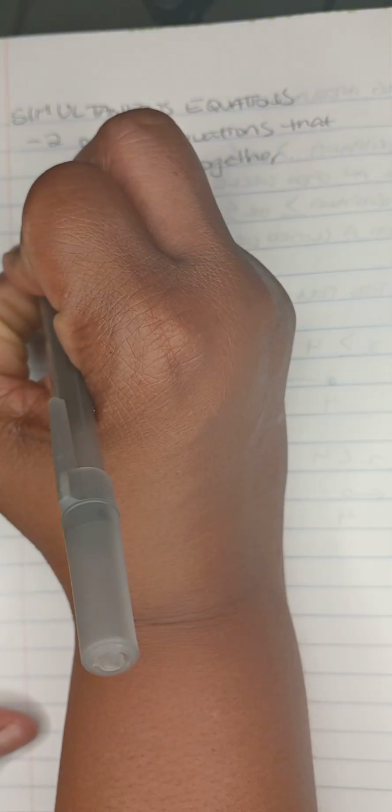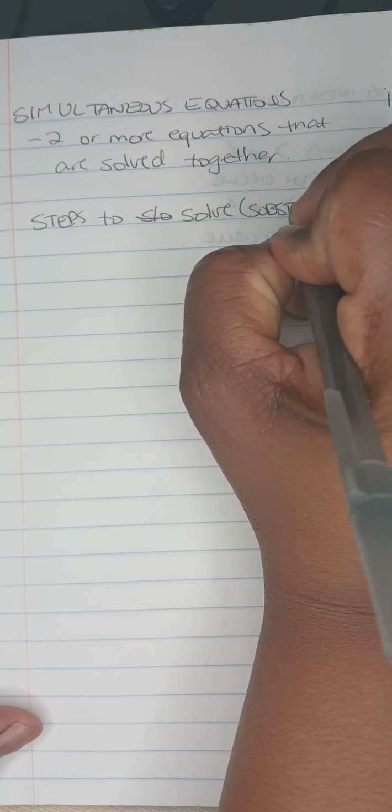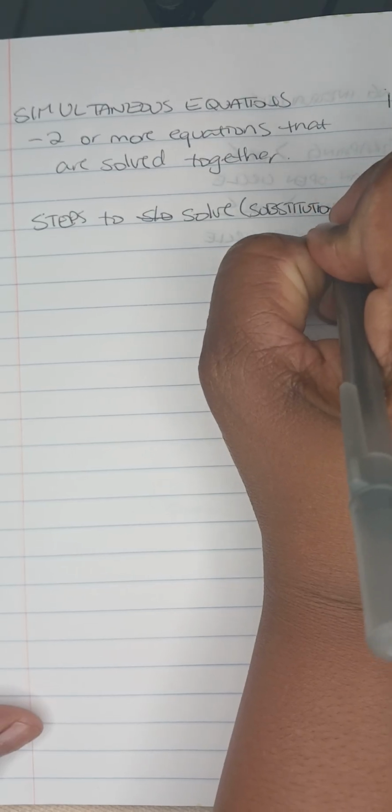So today we're just going to focus on substitution at first. All right, so for substitution, we have a few steps, 4 steps that we complete. So let's just put steps to solve. Steps to solve, and then in brackets, we're going to put substitution, so we know exactly what we're talking about.